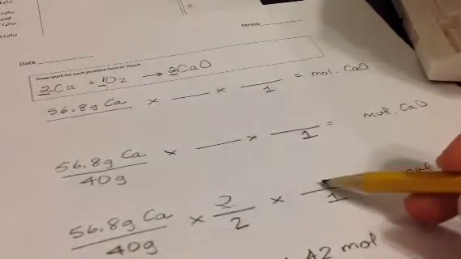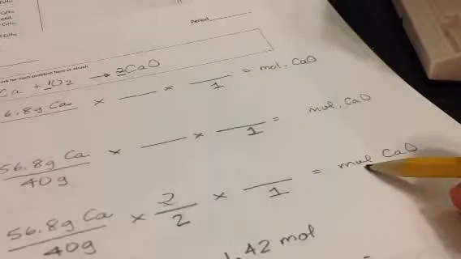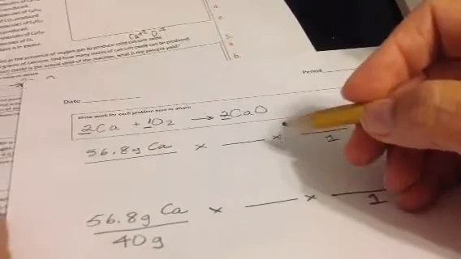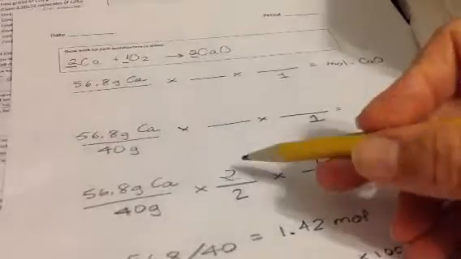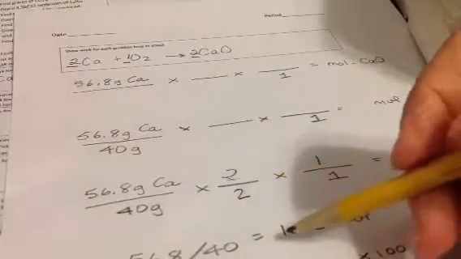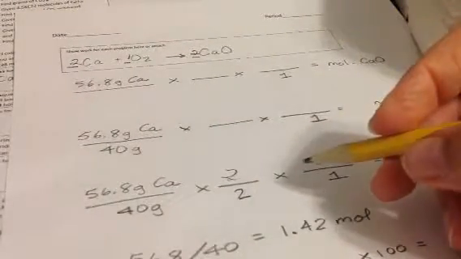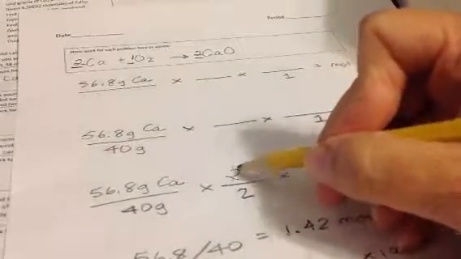This is the units I'm trying to solve it in. What units am I trying to solve it in? Moles, because the problem says how many moles of calcium oxide can be produced. So that magic number for moles is the number 1. Now, when you have a number 2 over top of a number 2, or technically any numbers that can be reduced, you can reduce that.